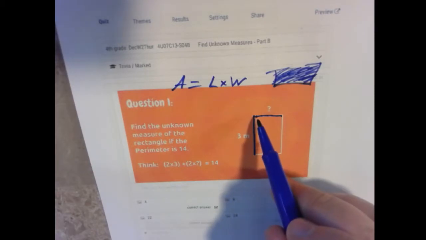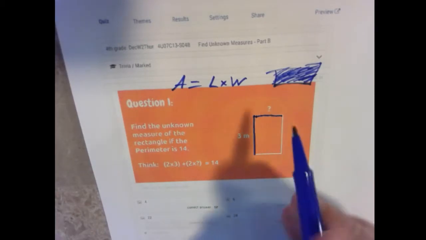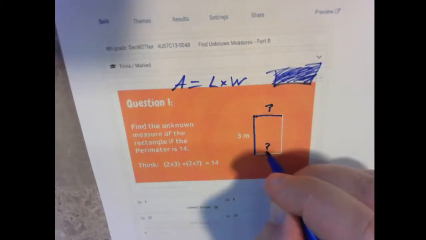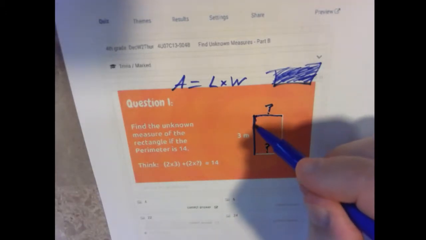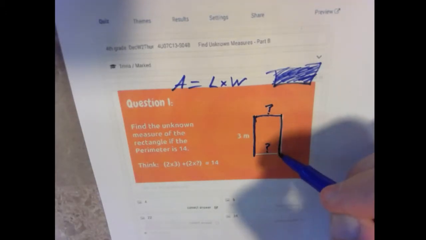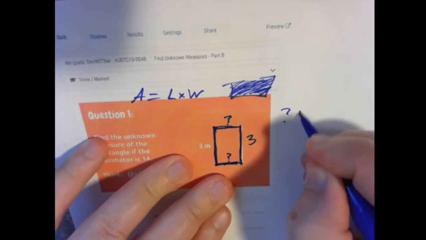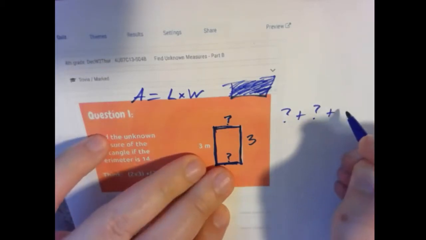Now on a rectangle we know that the opposite sides are equal, okay? So this question mark up here is going to have the same measure as the question mark down there. This side is 3, so we know that this side over here would also be 3. If we were going to add all of these up, if this was how many feet of fence we would have, how would this work? Well, we'd have a question mark plus 3 plus 3.